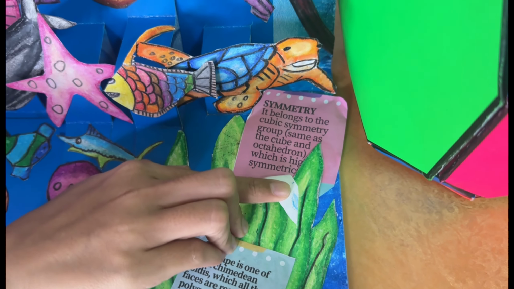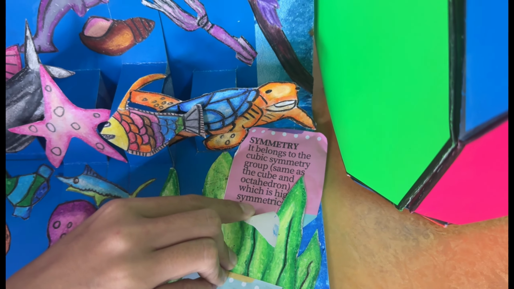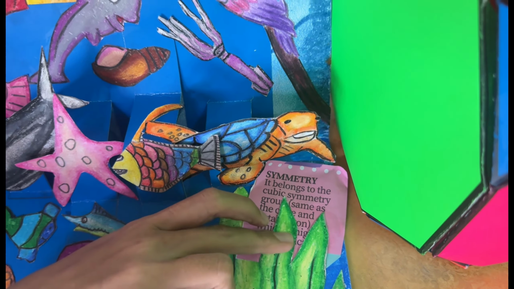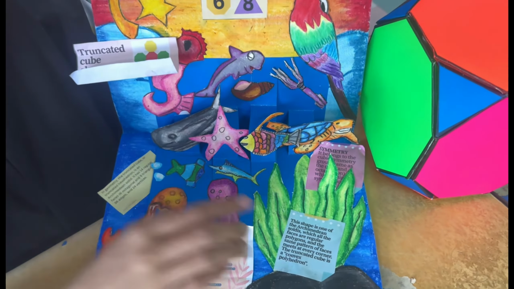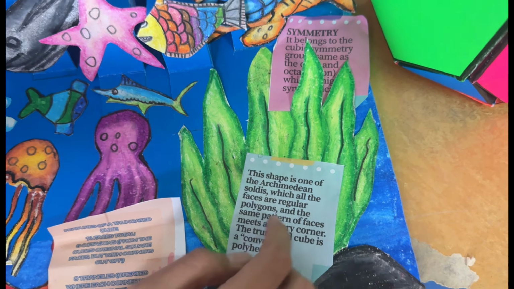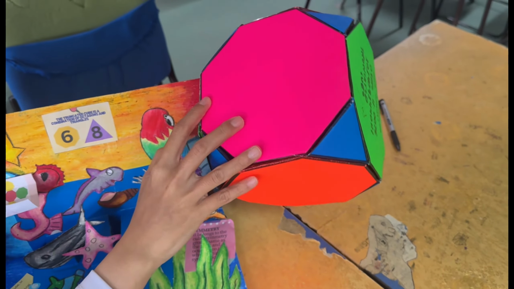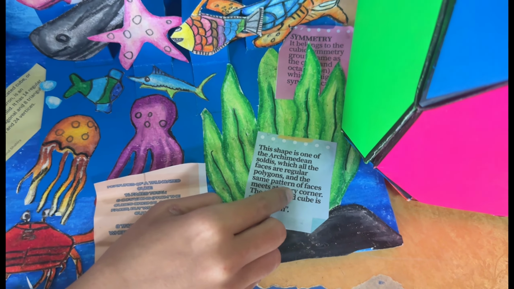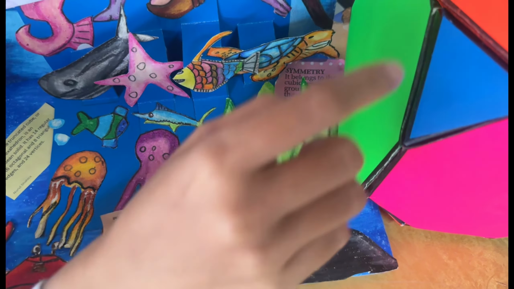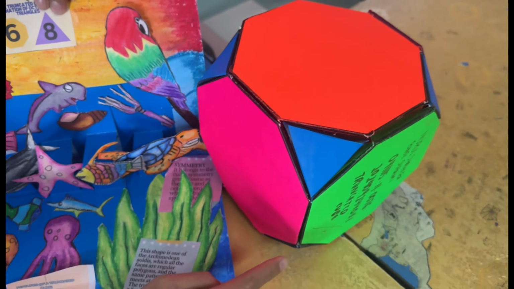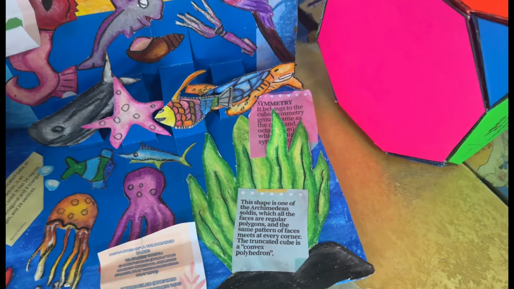It belongs to the cubic symmetry group, same as the cube and octahedron, which is highly symmetrical. And then the shape is one of the Archimedean solids, where all the faces are regular polygons, which is this one, and the same pattern of faces meets at every corner, which is this one. And it will show the convex polyhedron and truncated cube.